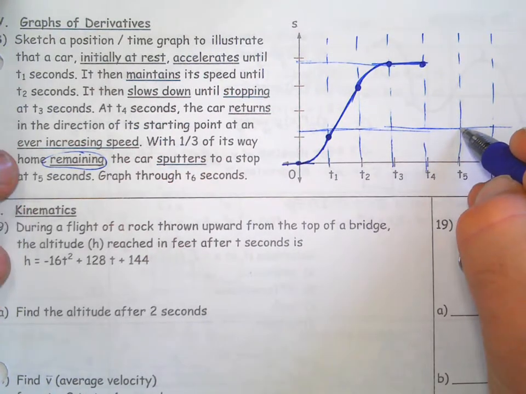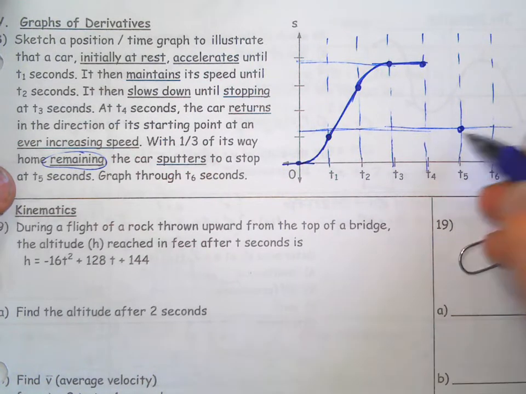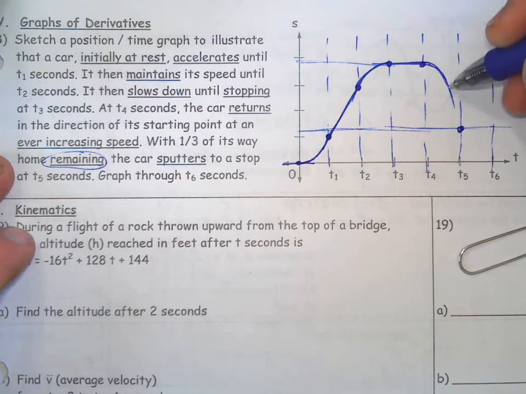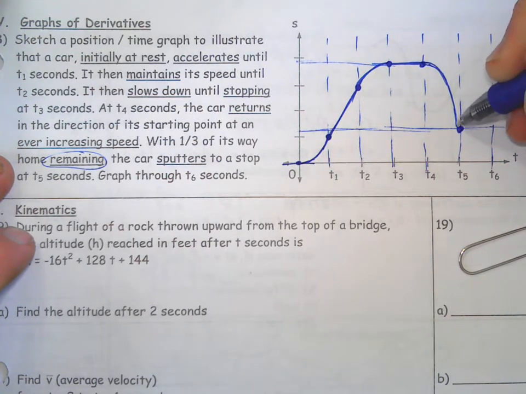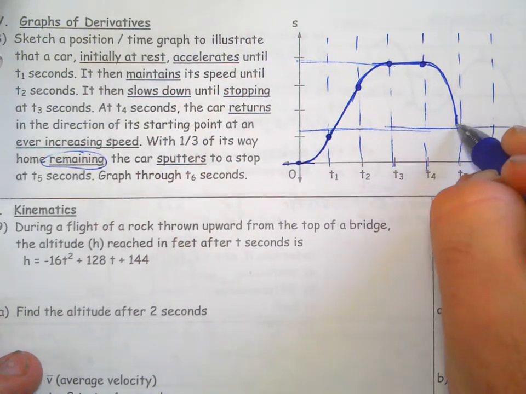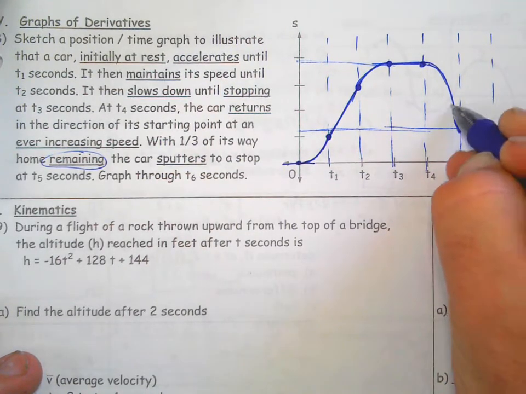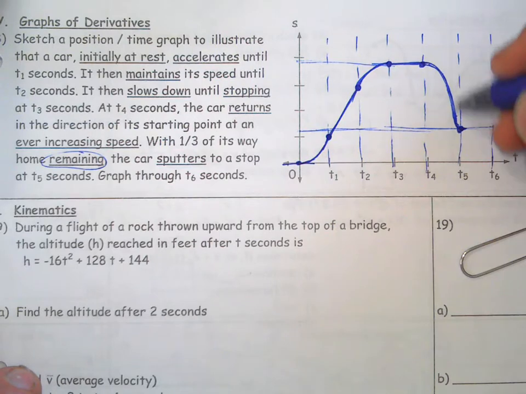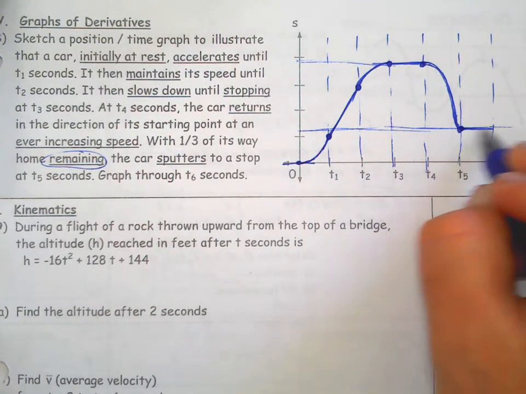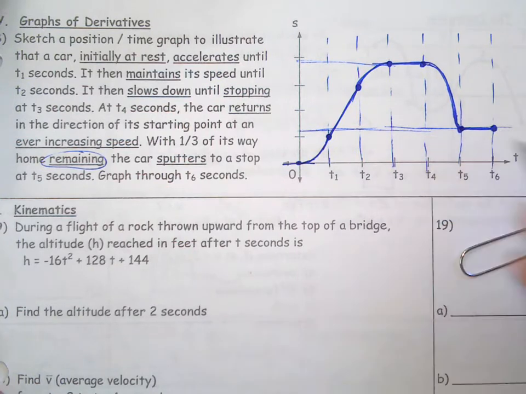So with 1/3 of the way home remaining, the car sputters to a stop at t5. So it's getting steeper and steeper, and then it goes to a 0 slope right there. So it's got to bend kind of quickly, decelerates because the car just sputters to a stop. And then it's stopped, and nothing else has happened, so that'd be another horizontal chunk right there.